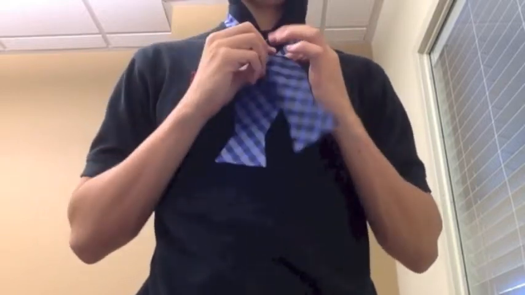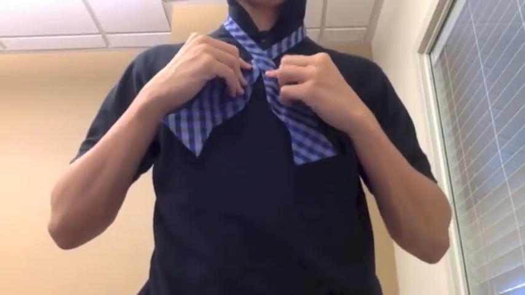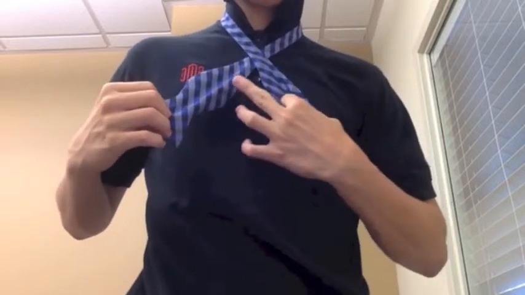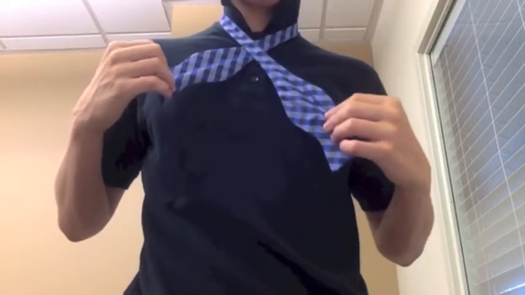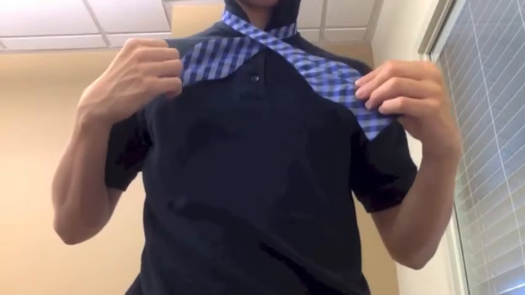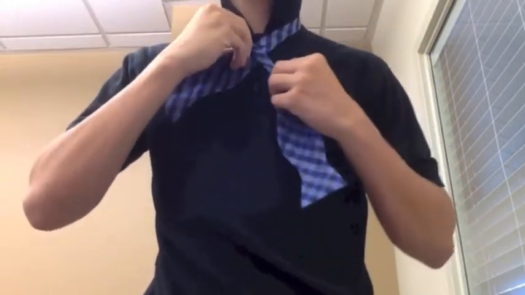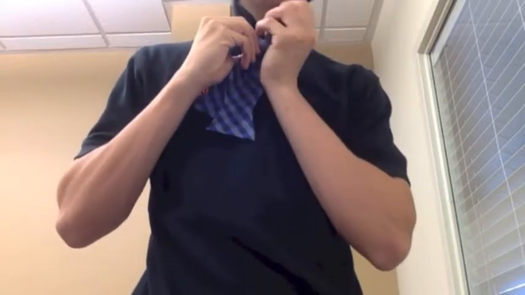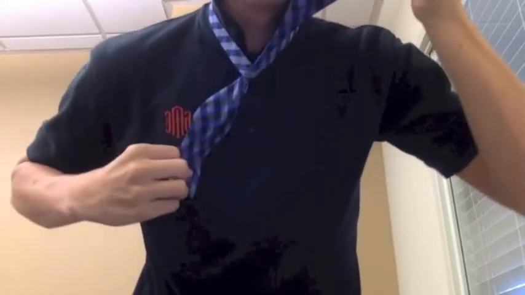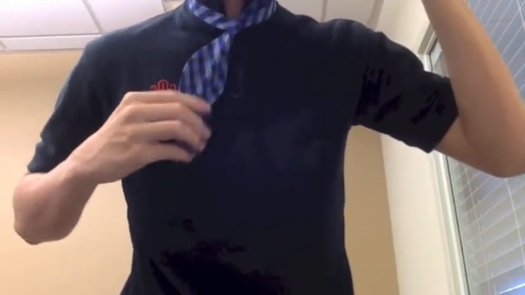Okay, so how to tie a bow tie. First you want to loop one end, make a cross, and then you want one of the bows to be right at the first button. Then you'll loop the longer one under and up, tie a knot, kind of. Then you'll make the first bow.